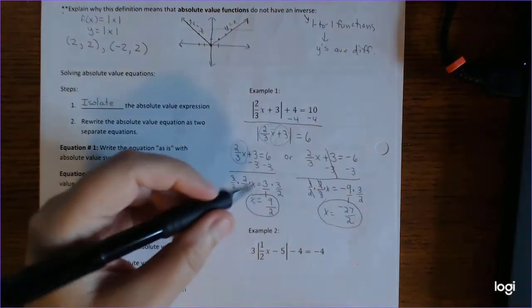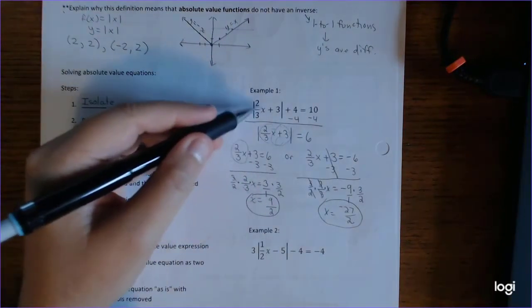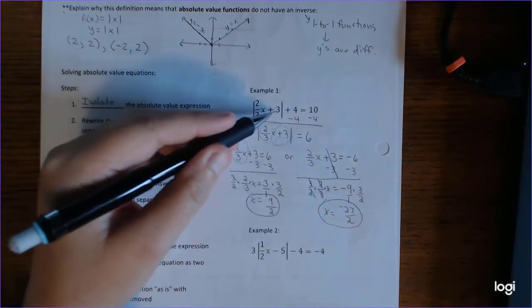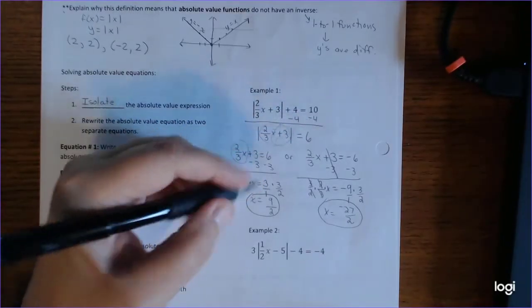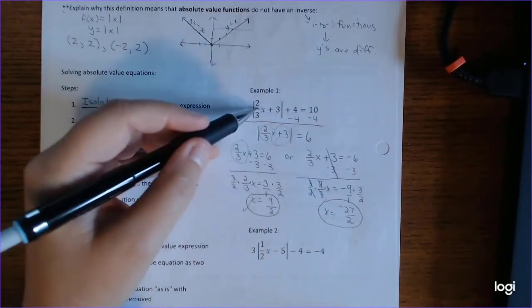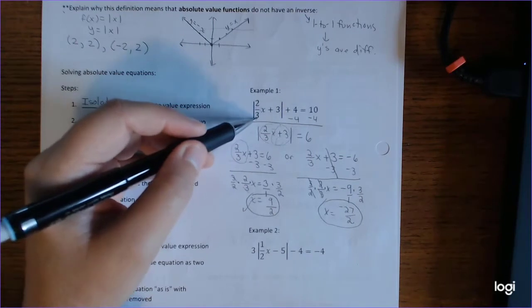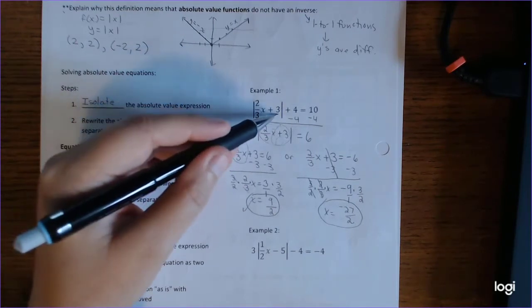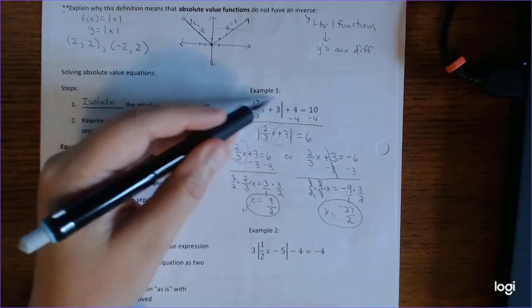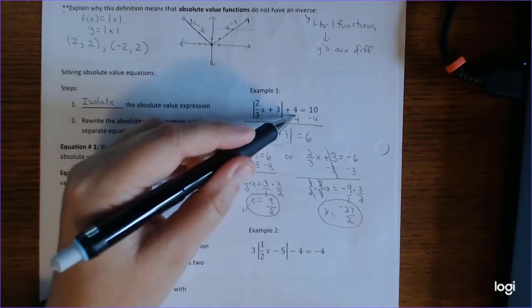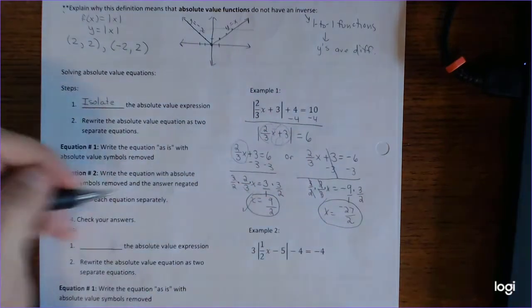If you want to check your work, you put the 9/2 in here. You get 3 plus 3 is 6. 6 plus 4 is 10. If you put -27/2 in here, you get -9 plus 3, which is -6. The absolute value of -6 is 6. 6 plus 4 is 10. So they both work.